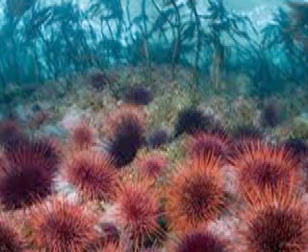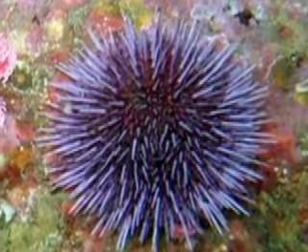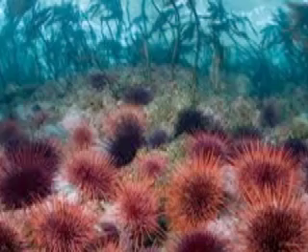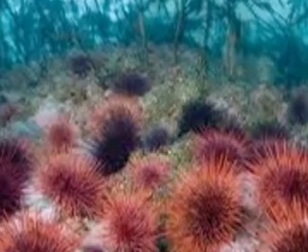A century ago, otters were nearly eliminated by hunting. Sea urchin populations increased greatly, and the kelp forest nearly disappeared. Why? Because the kelp was being eaten to the bare rocks by hordes of sea urchins. The future of the kelp forest looked grim.